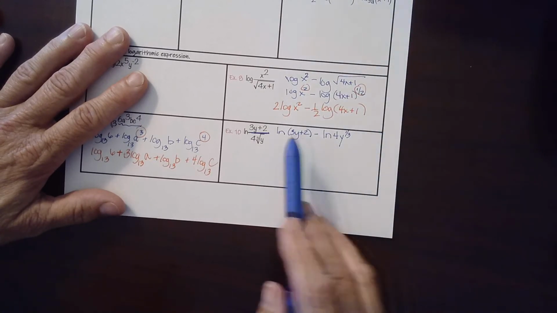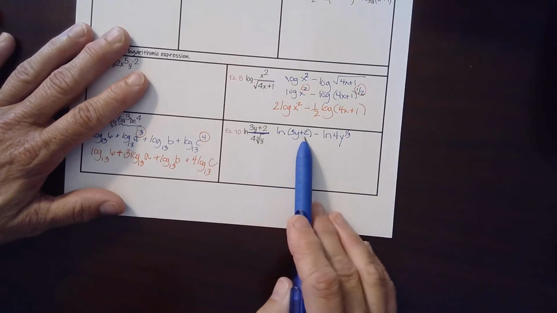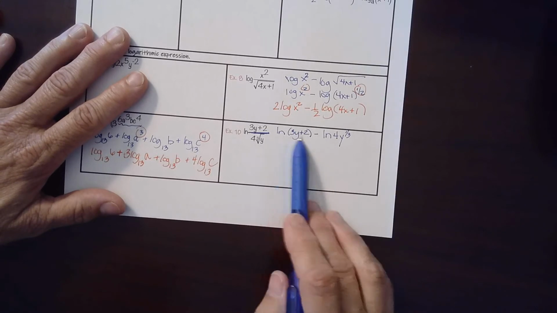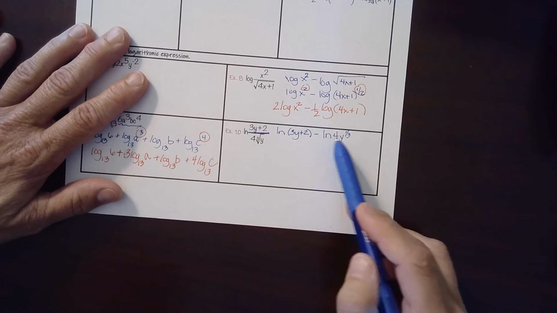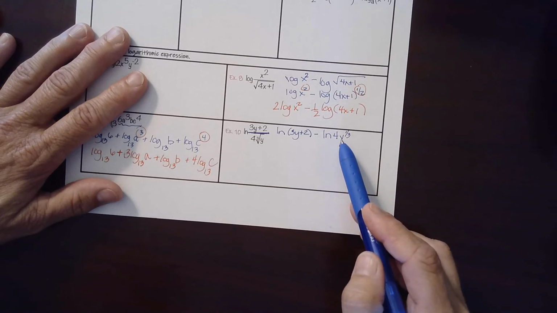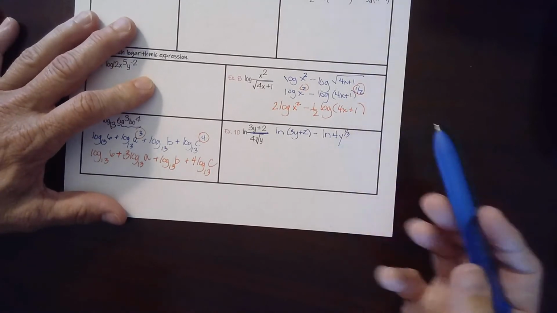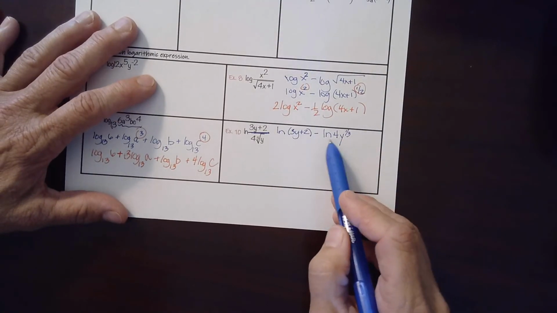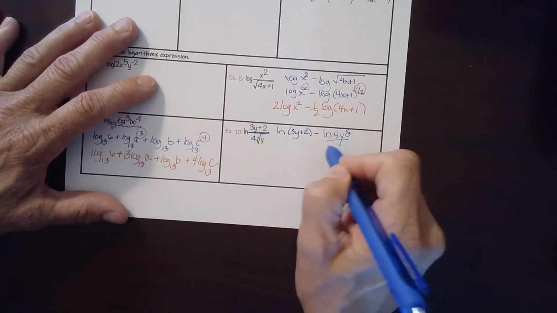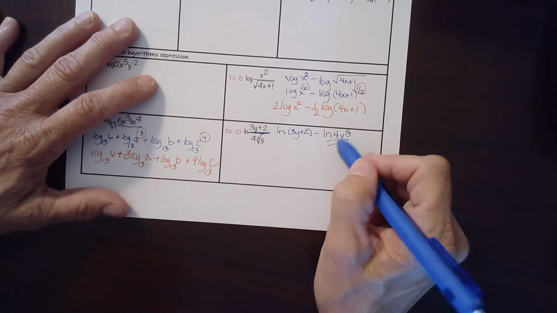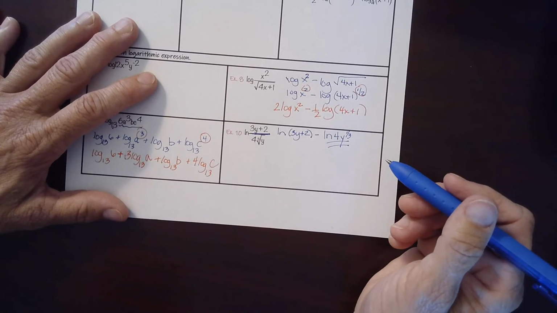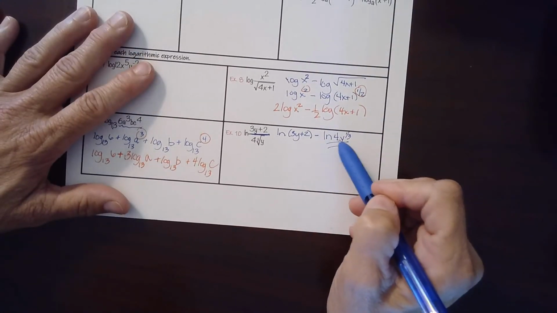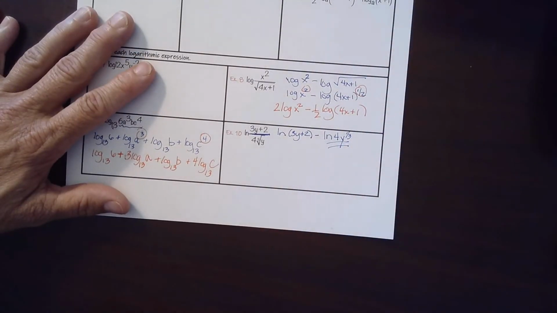Now, this natural log of 3y plus 2, there's nothing else I can do with that. But I have a natural log of 4 times y to the 1/3. There's a product there. So I need to separate this product into the sum of two logarithms.